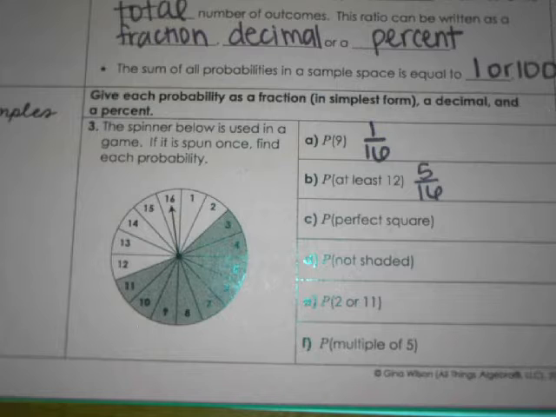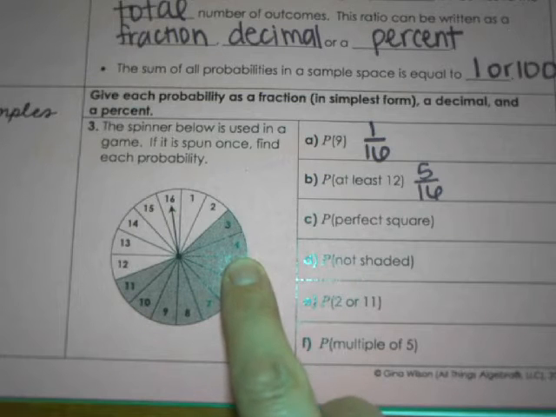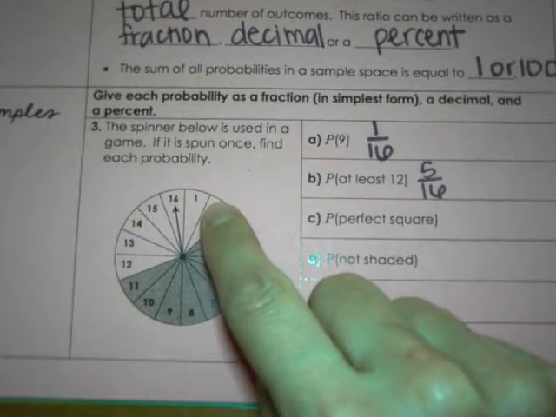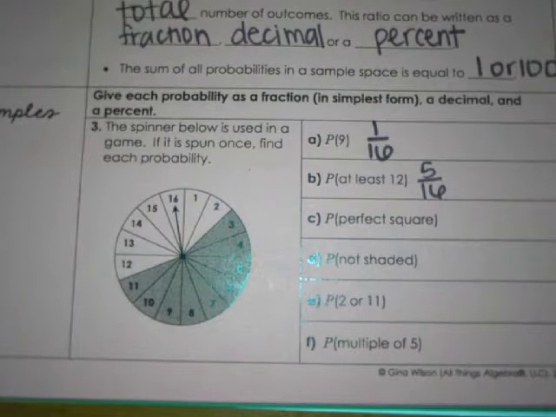Gavin? 12. Nope, because no two numbers that are exactly the same can multiply together to get 12. I don't know how to call you. Morgan. 4. Why 4? Because 2 times 2 is 4. So I've got 2 now. Campbell. 1, because 1 times 1 is 1. Aubrey? 9, because 3 times 3 is 9.